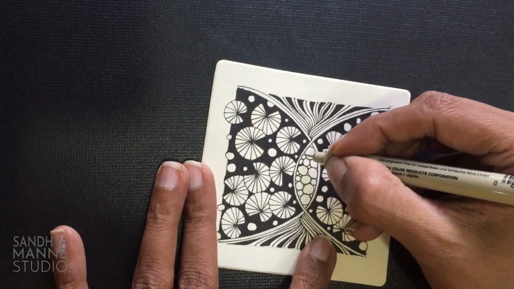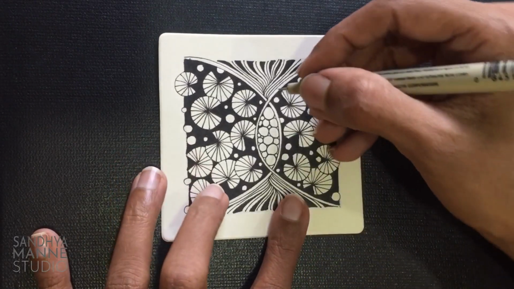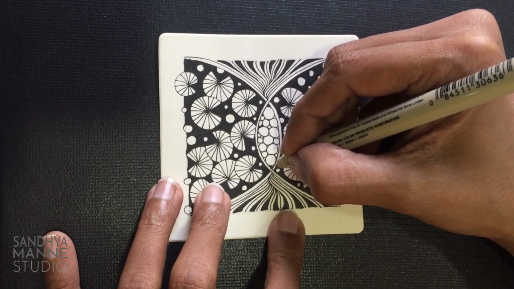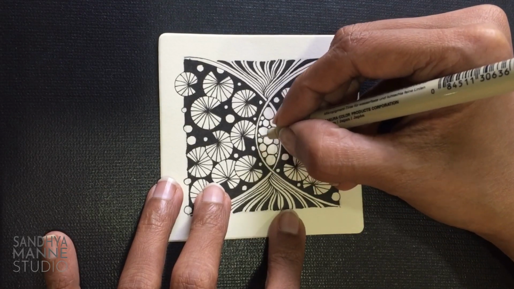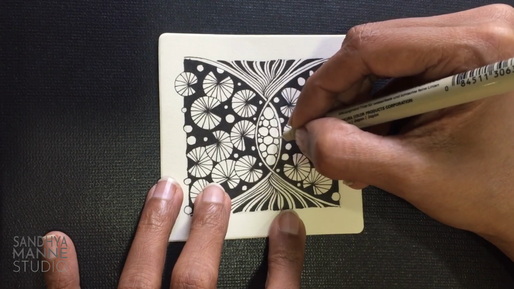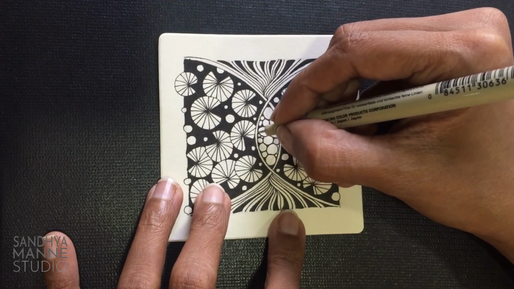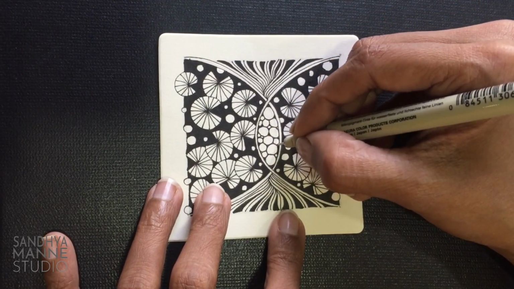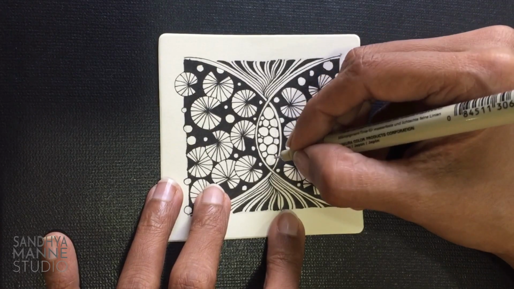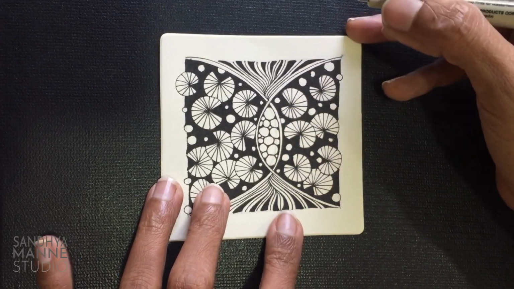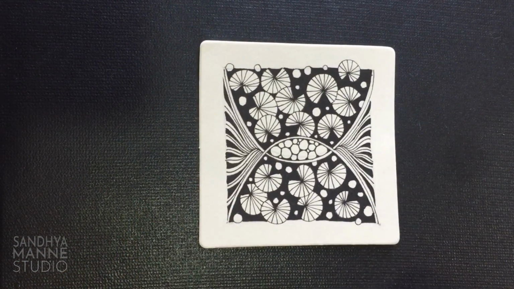I'm going ahead to fill the gaps solid black. There it is.